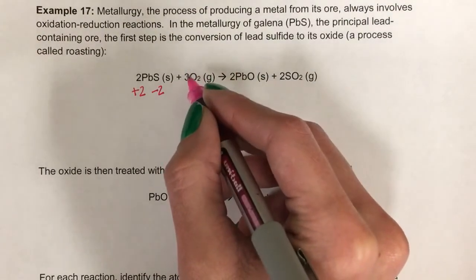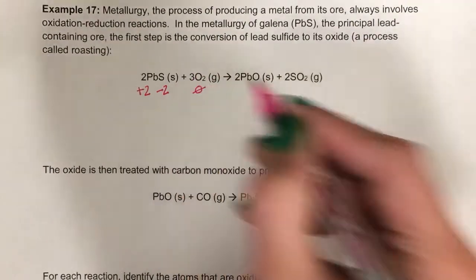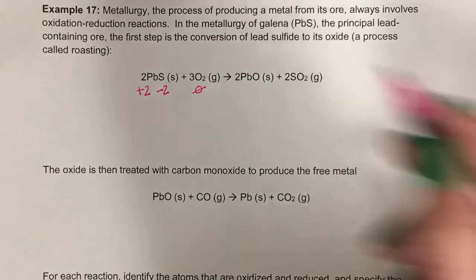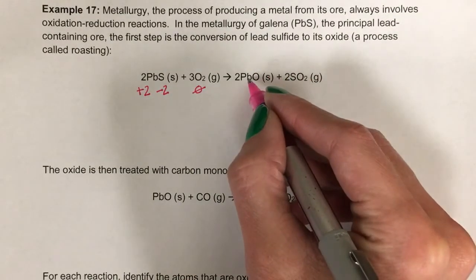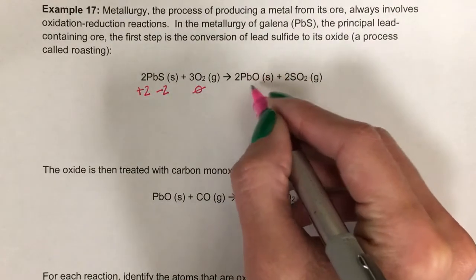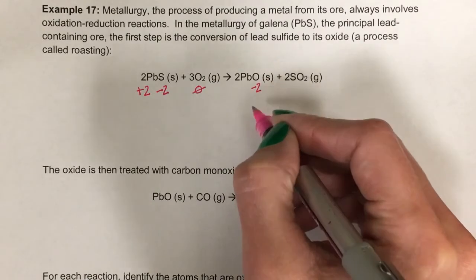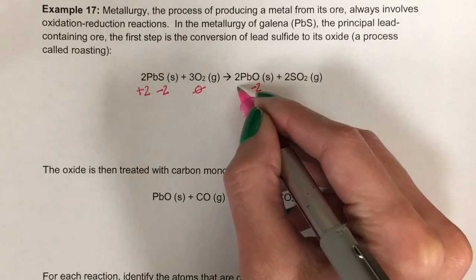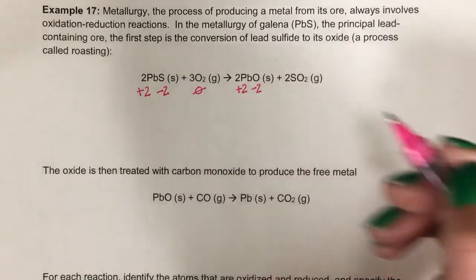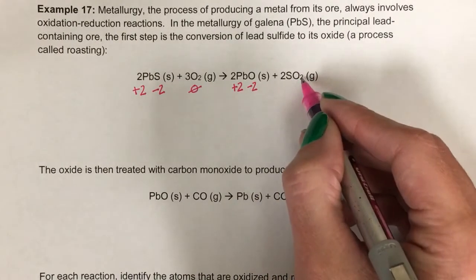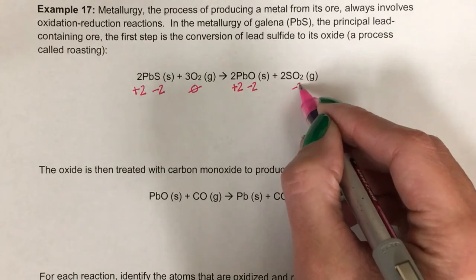Oxygen starting as an element, elements are 0. Over here, lead is still in an ionic compound. Oxygen is a -2 in the ionic compound. Lead will be a +2. Sulfur dioxide, oxygen still a -2.